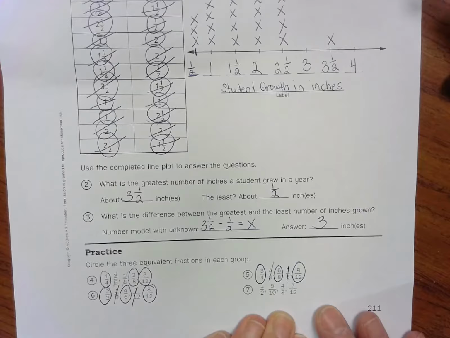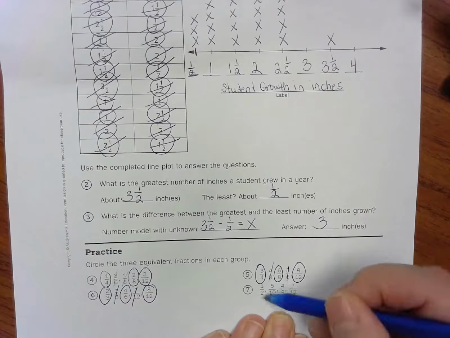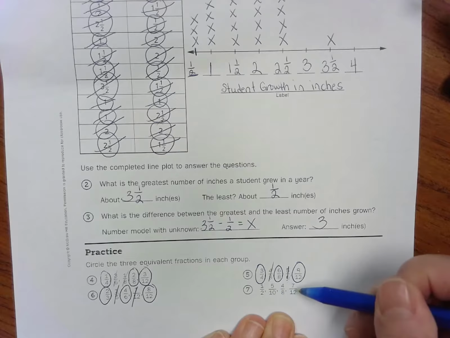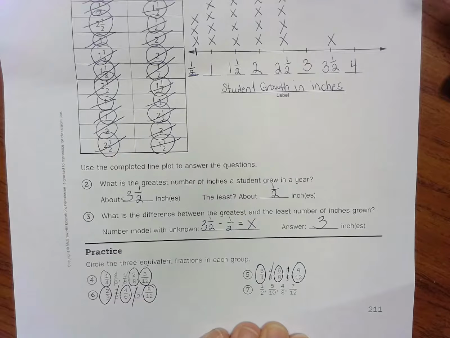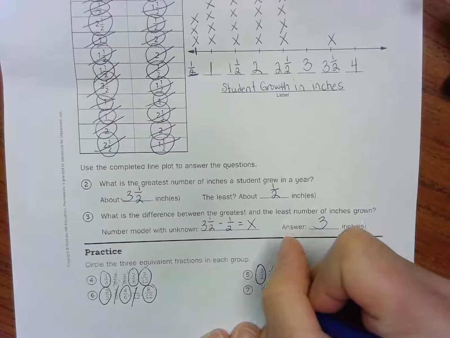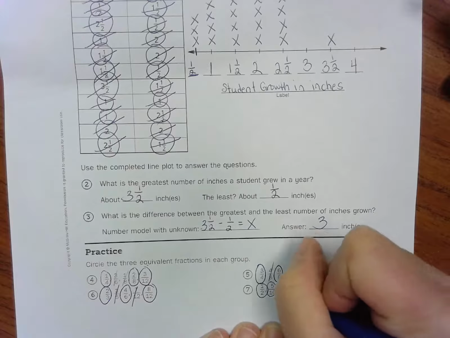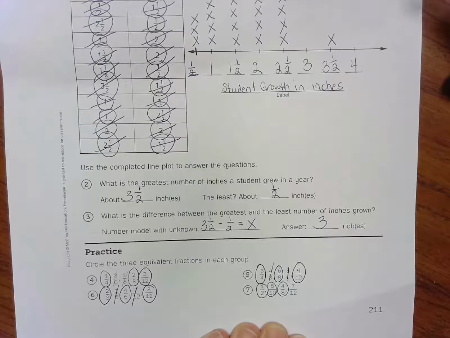Number 7, okay, 1/2, 5/10, 4/8, 7/12. So right away I notice that these 3 fractions are all equivalent to 1/2 because the numerator is half of the denominator. And that's it.